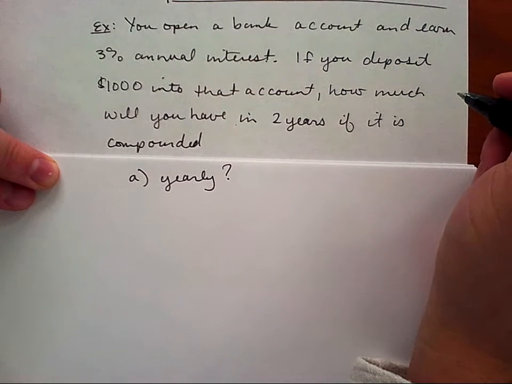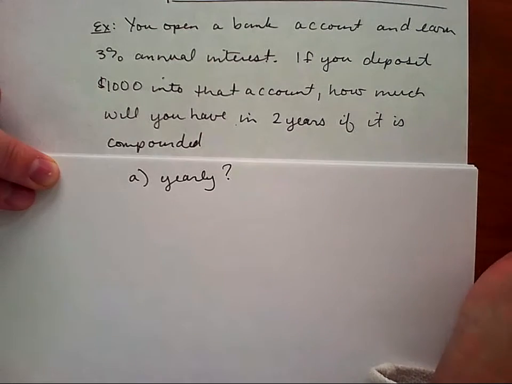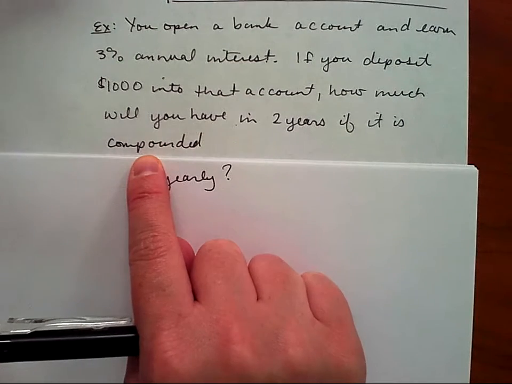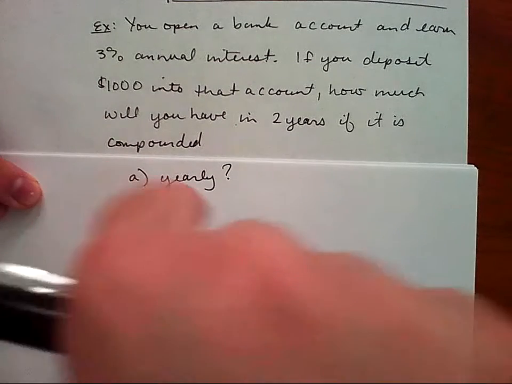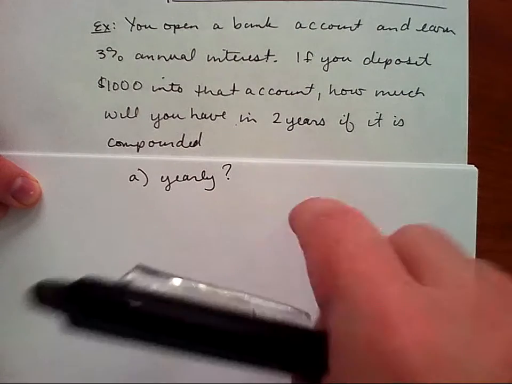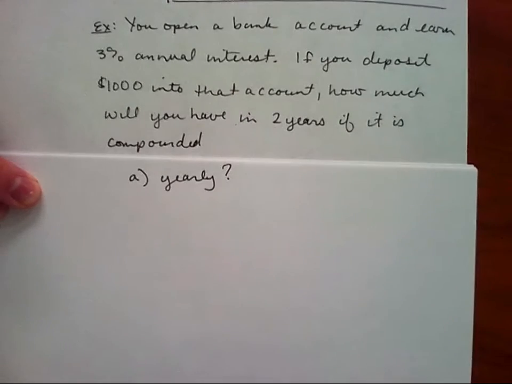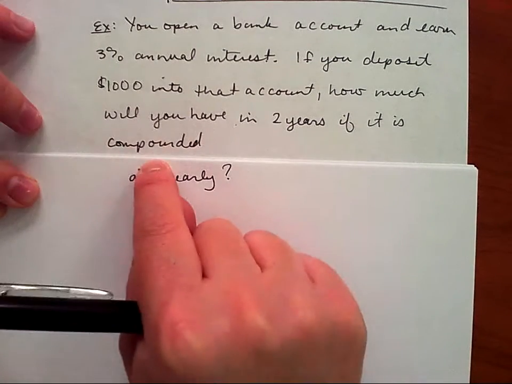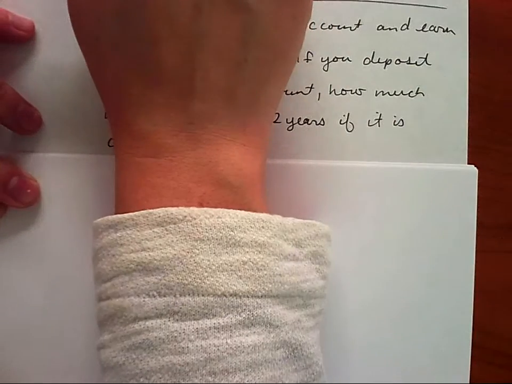All right. So it says it's compounded. That tells us the compound interest formula, right? It explicitly says compounded. Compounded yearly, compounded monthly, we can make up a bunch of stuff, different compounding periods. But it explicitly says compounded, so we're going to use the compound interest formula.